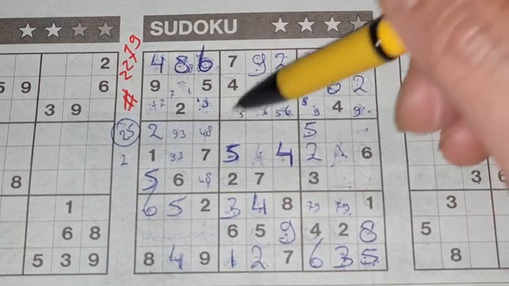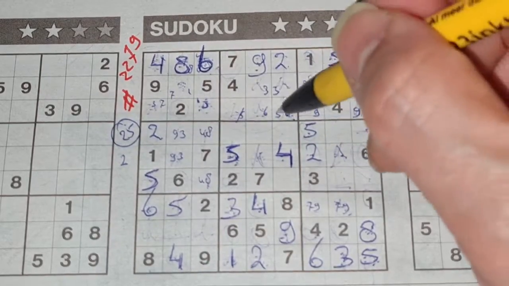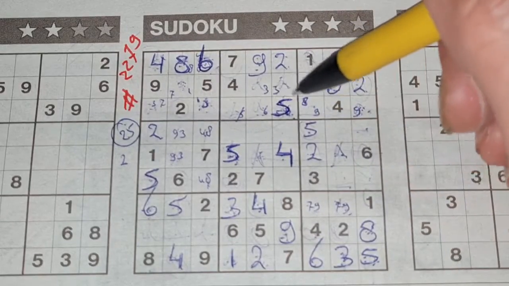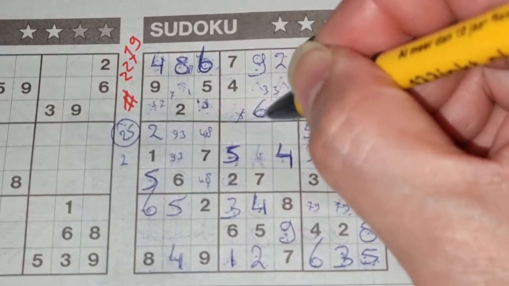And I've marked those two boxes with a 5. Now we have a 5 here, so this cannot be 5 anymore. This box should be a 5. And I've eliminated the 6, so the 6 goes here.